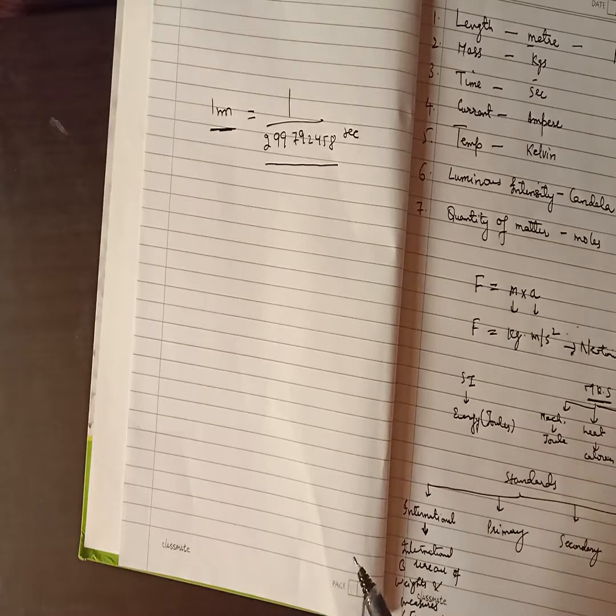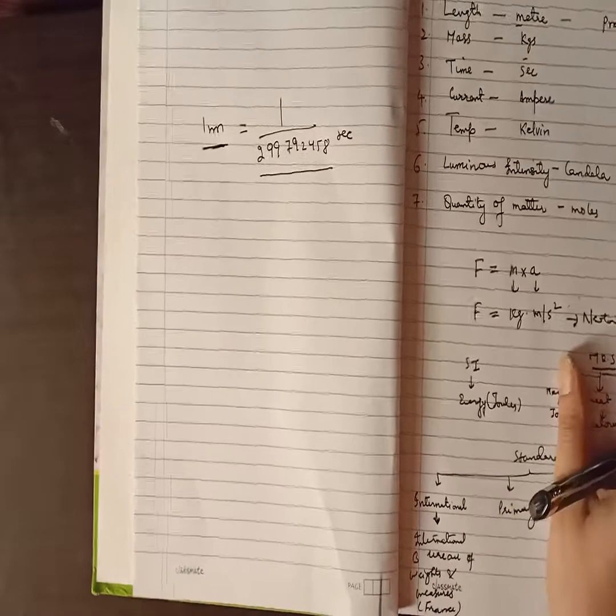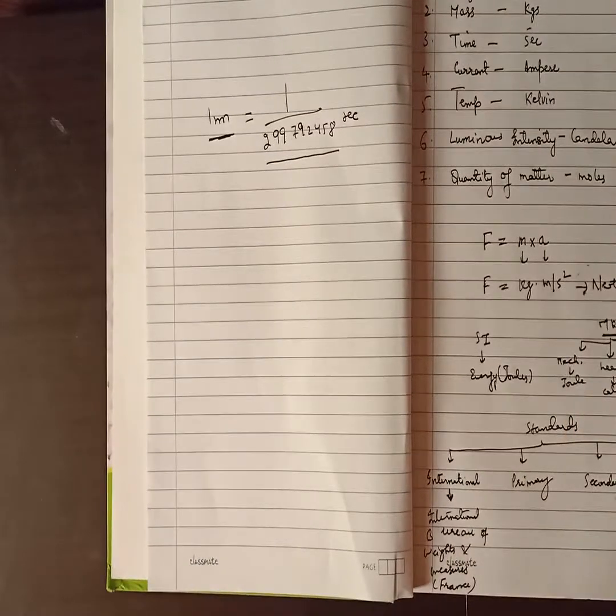Similarly, we have a definition of second and like that, which is properly under certain set of rules which is discussed and which is kept with the maximum amount of accuracy and precision.